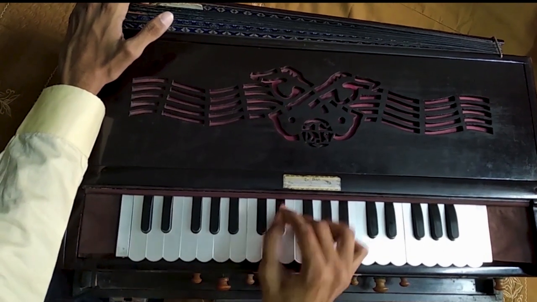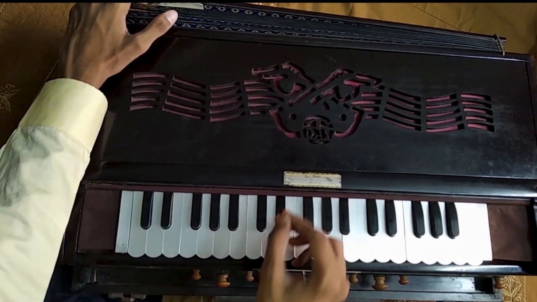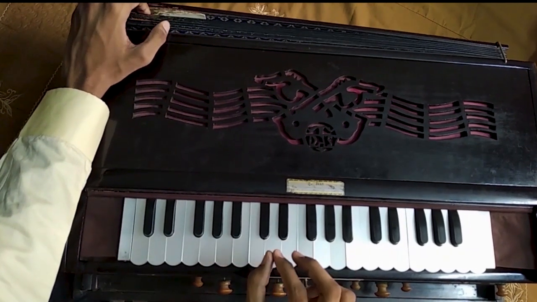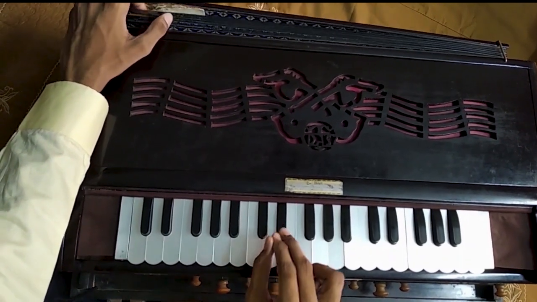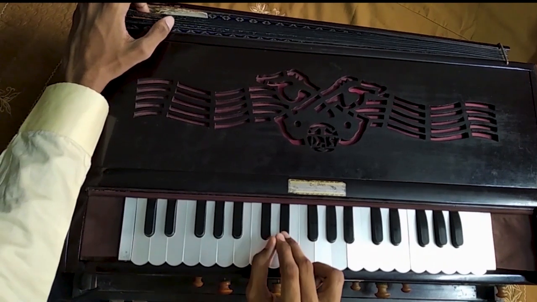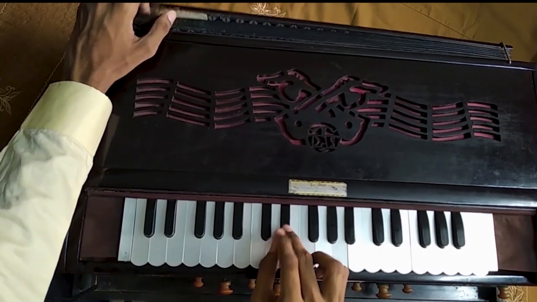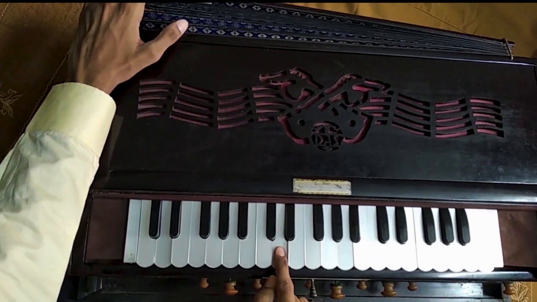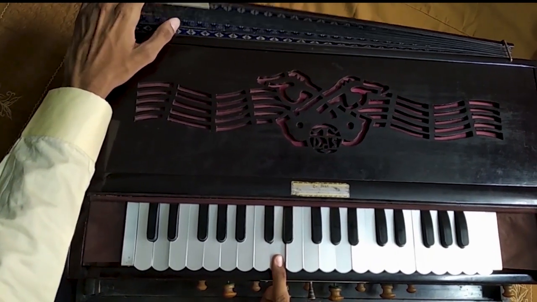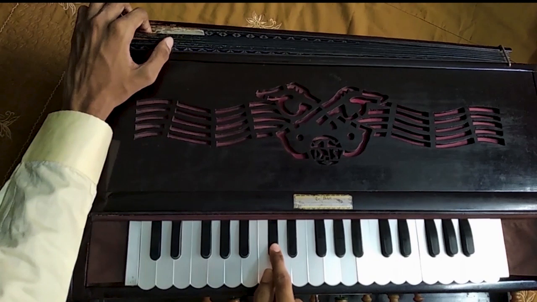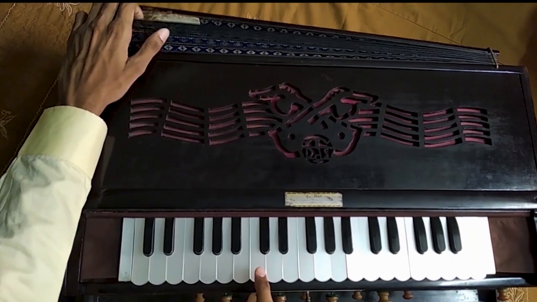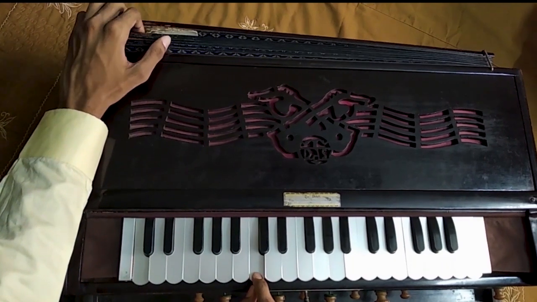So let me come to the lower scale. To come to a lower scale, I have to conclude the sa in a few preceding notes. Suppose I can consider this one as the sa, or I can also consider this one as the sa. I can also consider this one as the sa. So let me consider this one as the sa.